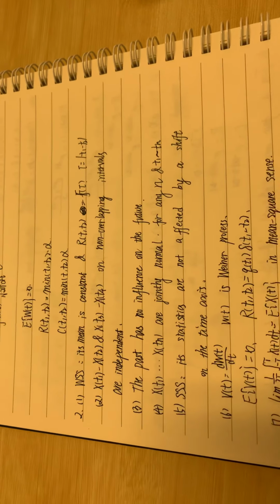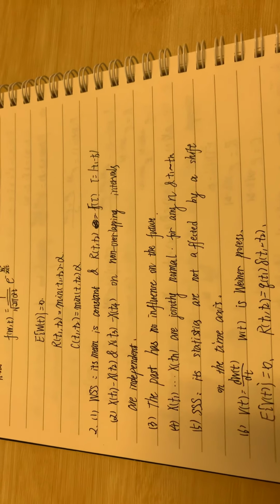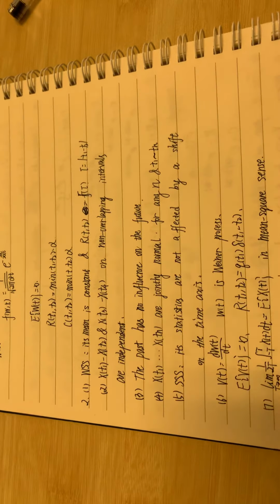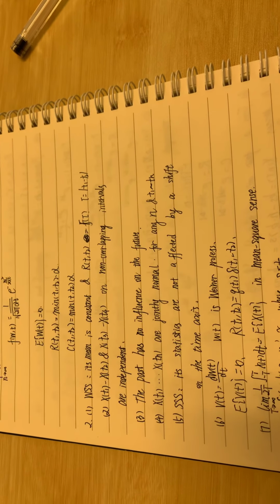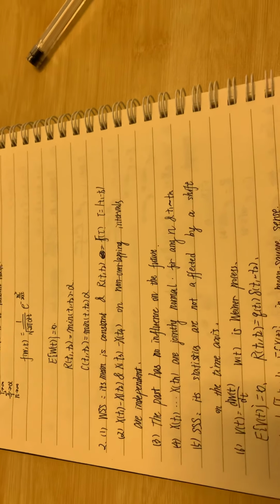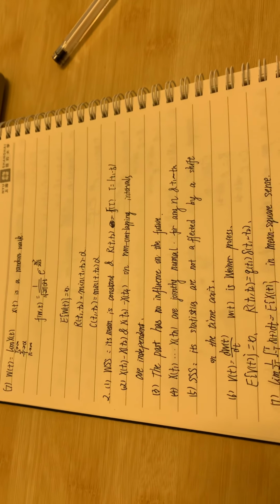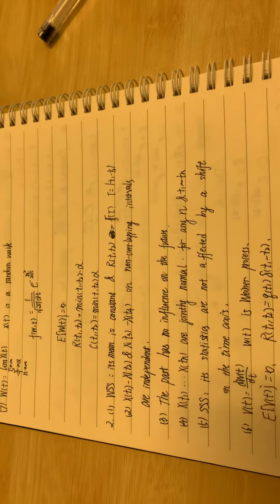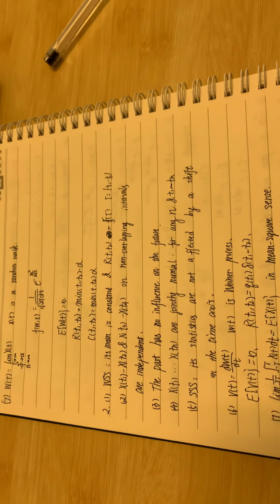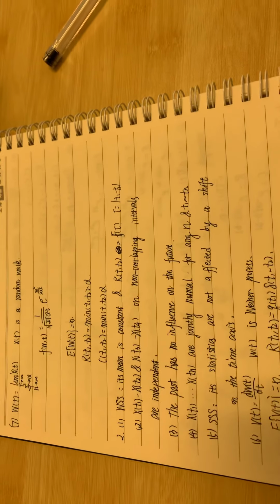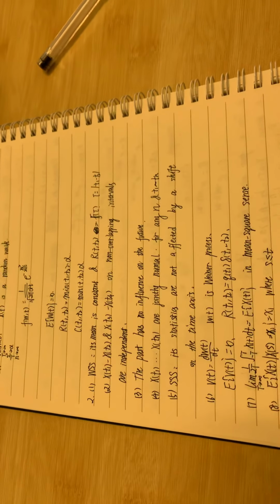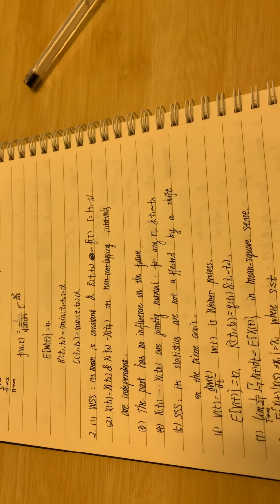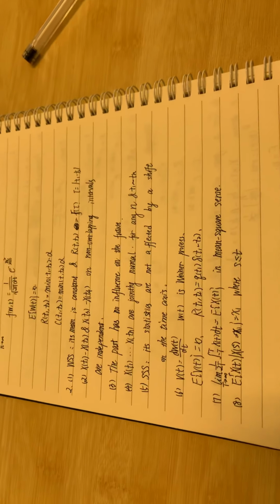The second is the independent increment process. We have X(t), and X(t1) minus X(t2) and X(t3) minus X(t4). If the time intervals t1, t2 and t3, t4 are not overlapping, and X(t1) minus X(t2) and X(t3) minus X(t4) are independent, then X(t) is called an independent increment process.